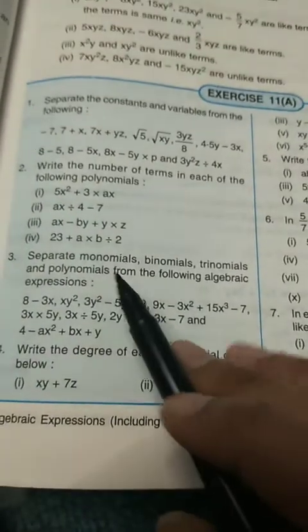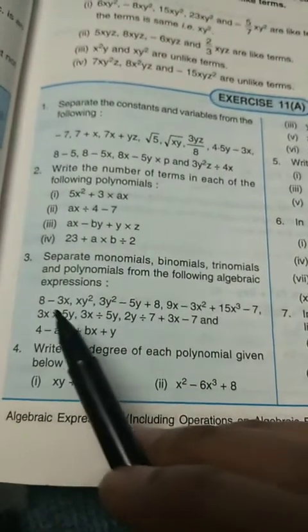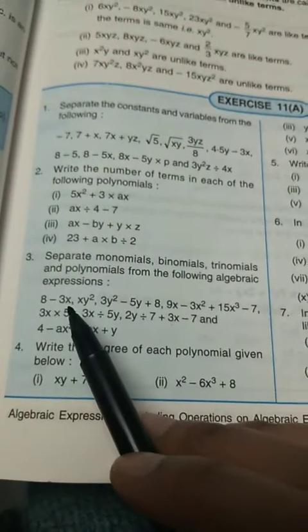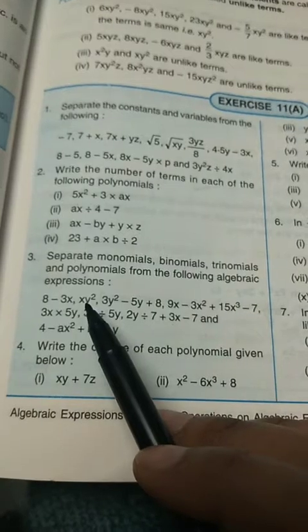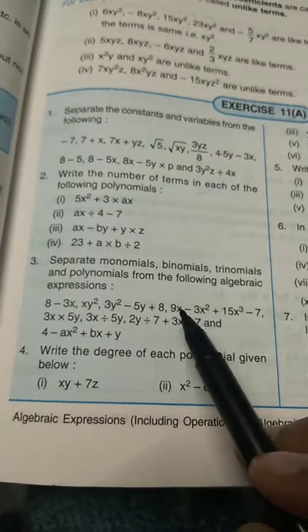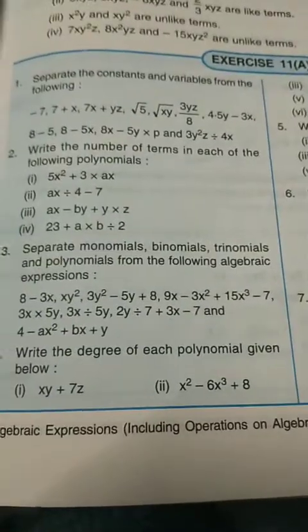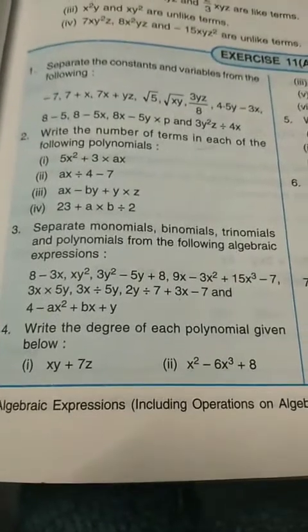Now they are asking to separate monomials, binomials, trinomials, and polynomials. Here you can see this is a binomial, this is a monomial, this one is a trinomial, this one is a polynomial. You can solve this on your own because we have just understood all these things.